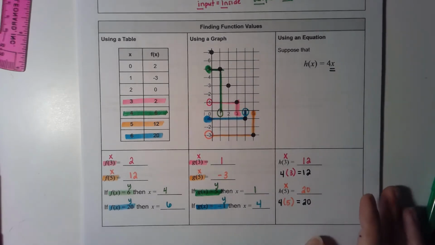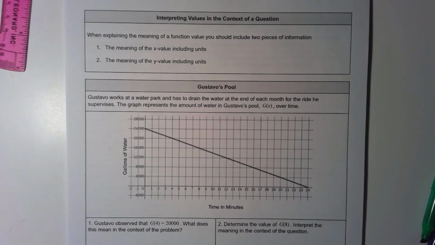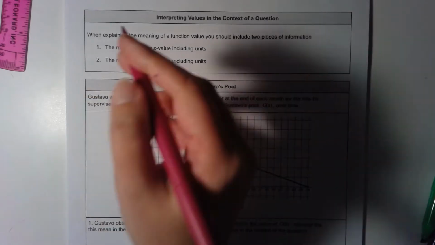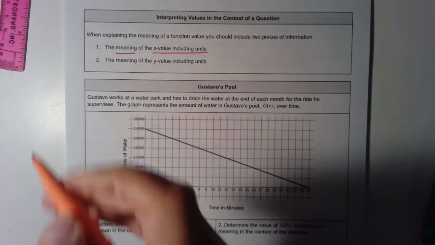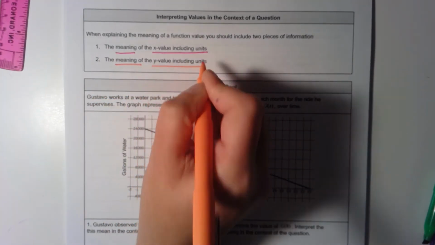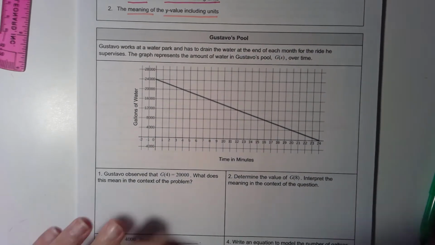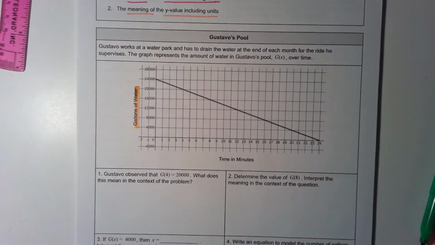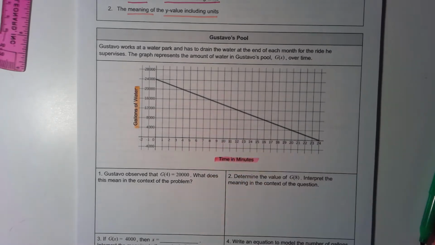All right, that's a kind of a brief review of how function notation works. Now we're going to focus on interpreting values in the context of a question. When you're explaining the meaning of a function value, you should always include two pieces of information: the meaning of the x value, including units, as well as the meaning of the y value, including units. So it's going to be really important to make sure you pay attention to the labels on the graph. In this graph, it looks like the labels on the y-axis are gallons of water, and the labels on the x-axis are time in minutes.